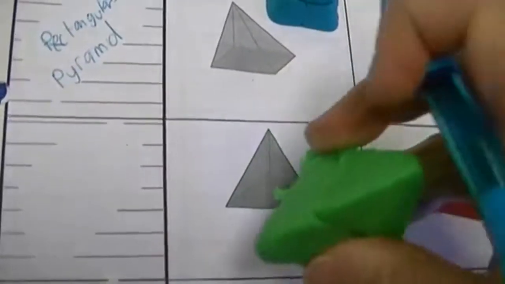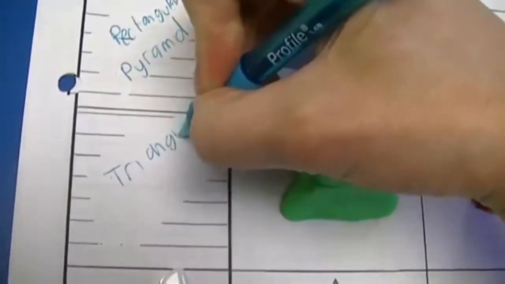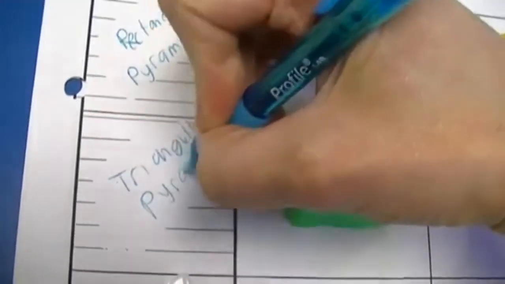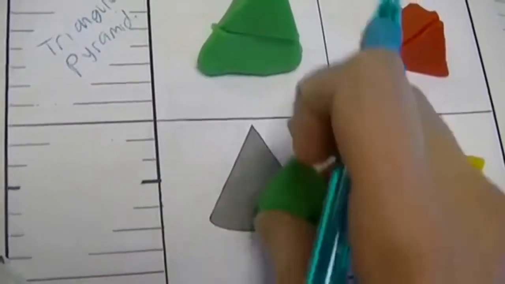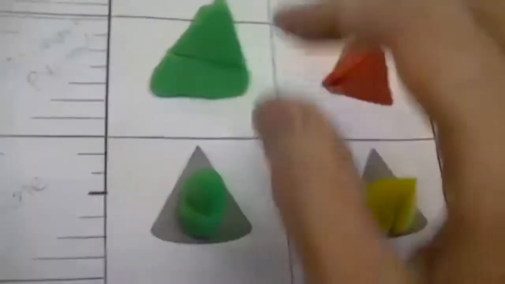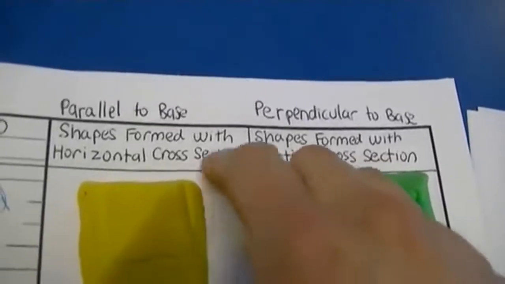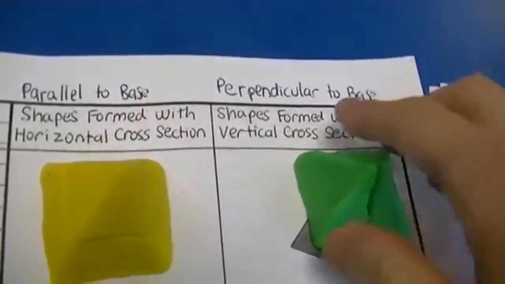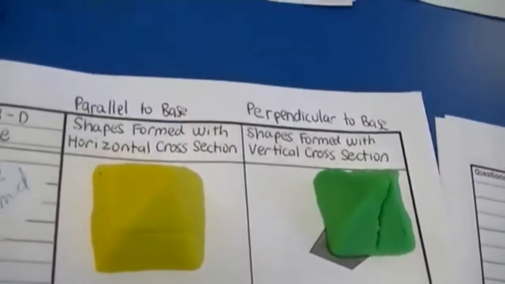Okay, this base right here is a triangle, so it's a triangular pyramid. And then this right here is a cone. So let's go ahead and add that part right here: you are doing a horizontal cross section that's parallel to the base. Over here, you're going to do a vertical cross section that's perpendicular to the base. And I'll go ahead and show you the cross sections.